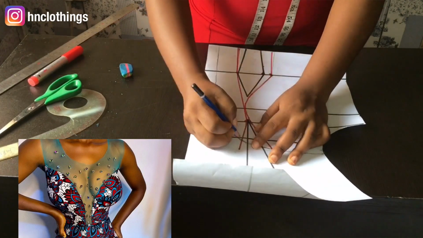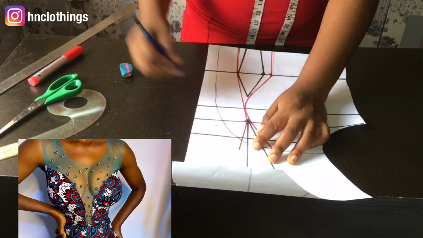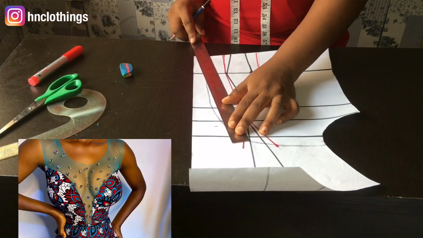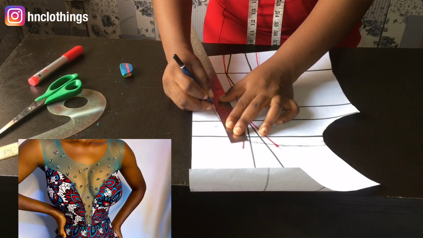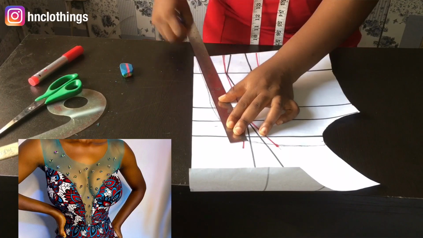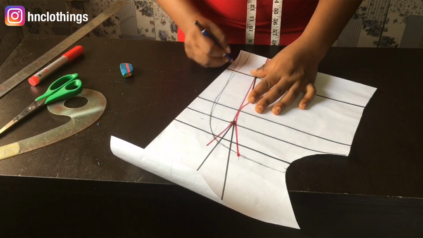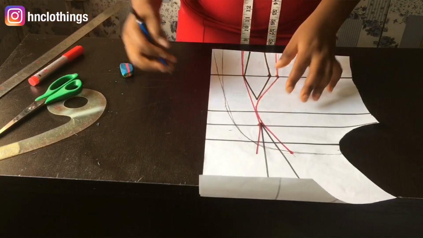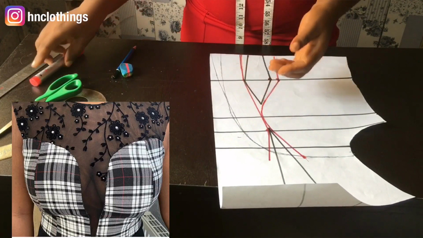If you wanted a sharp V, from here that you've curved, you can just put your ruler from that point and just give it a sharp V like so, right? So you can do it just from that curve, draw a sharp V like so, or you do that normal curve, right? So that is just it.